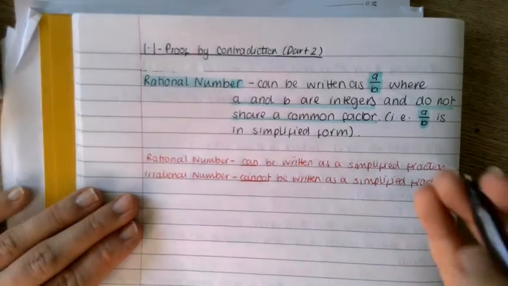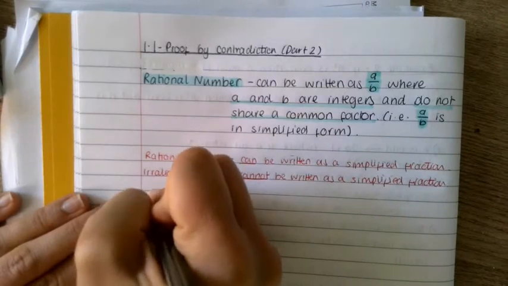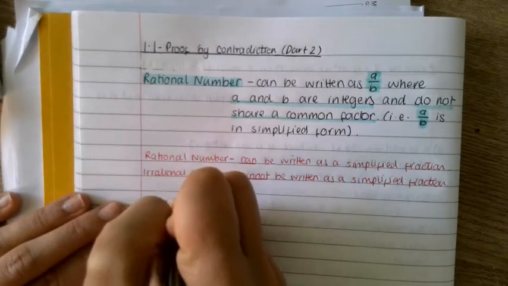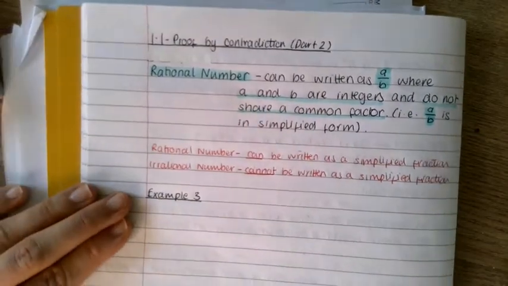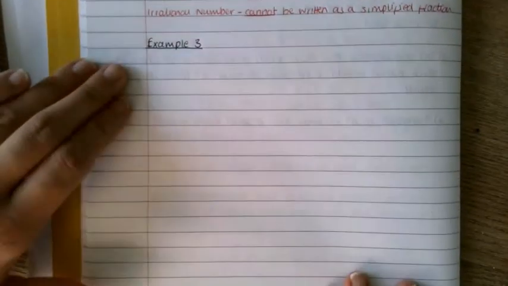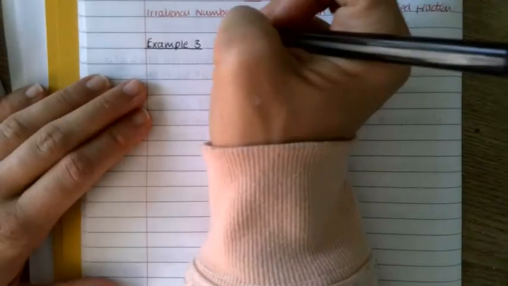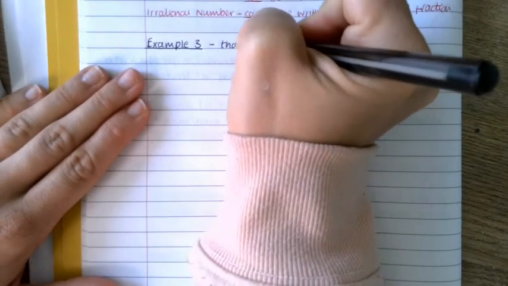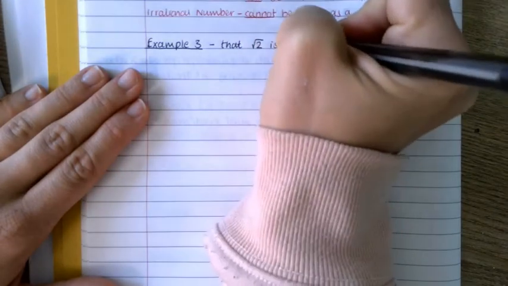So, we can now go on to example 3 because we've just recapped the definition of a rational number. In example 3, we want to prove by contradiction that root 2 is an irrational number.